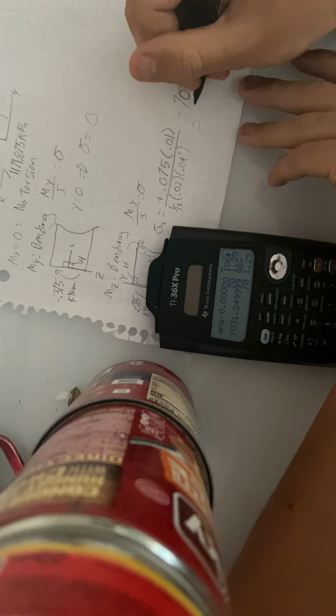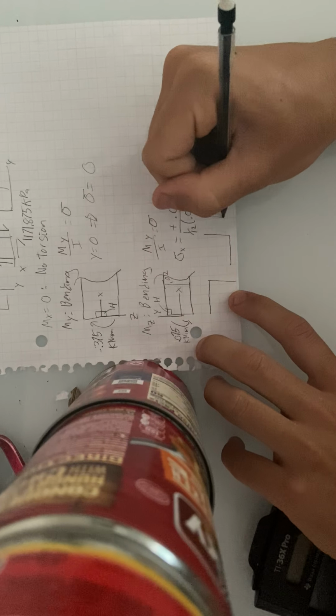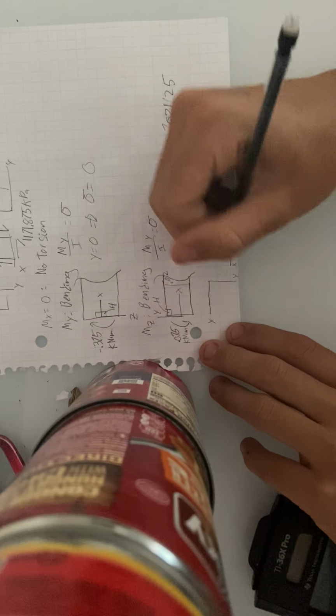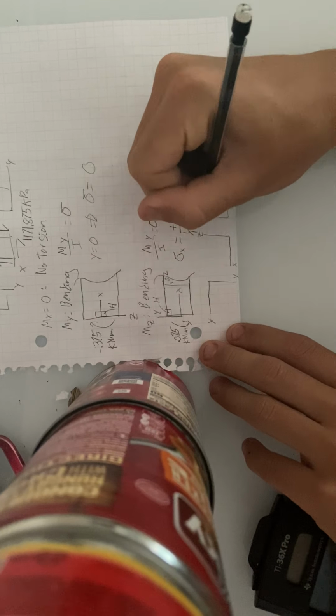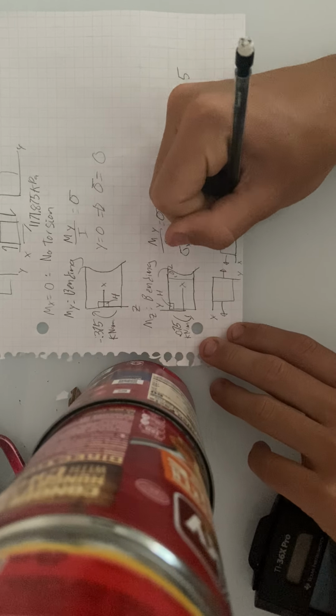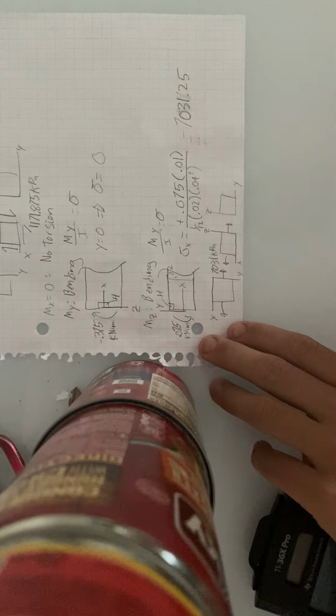So drawing the stress blocks for that, this is going to be positive, so it's going to be in tension. So it's going to be out like this. It's going to be 731 kilopascals.